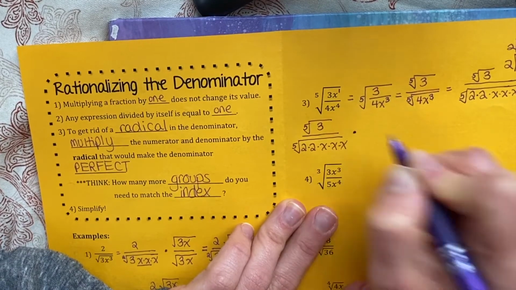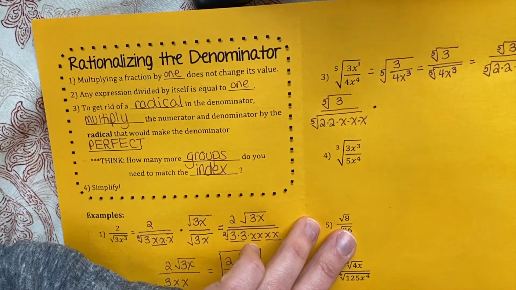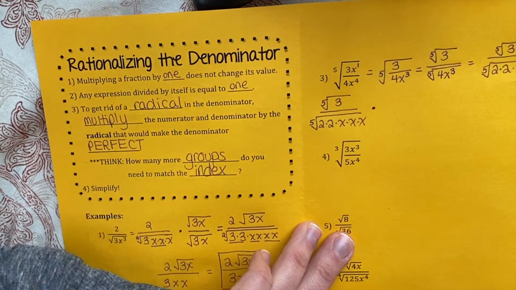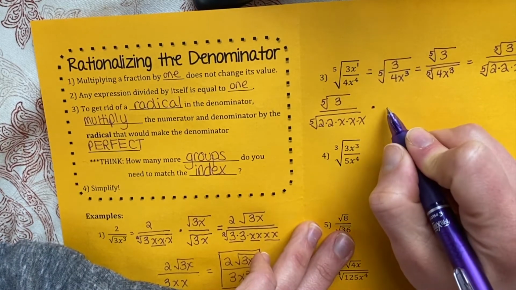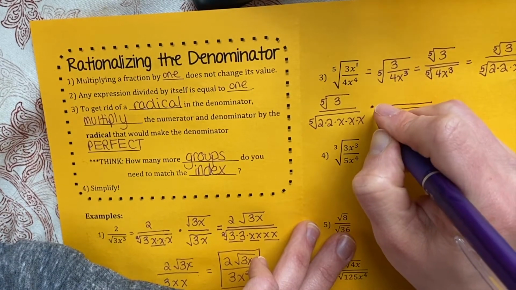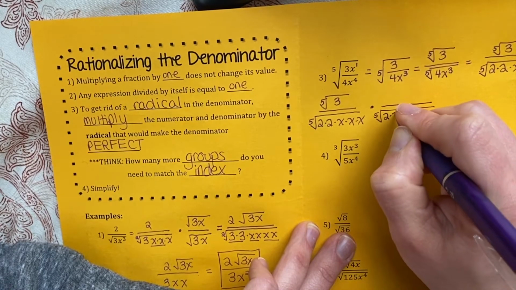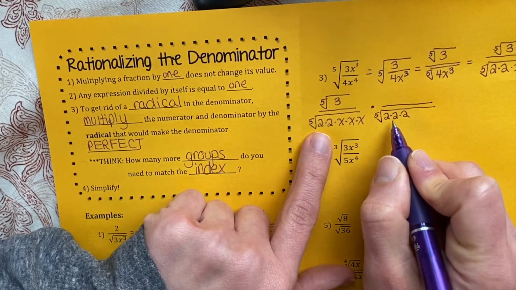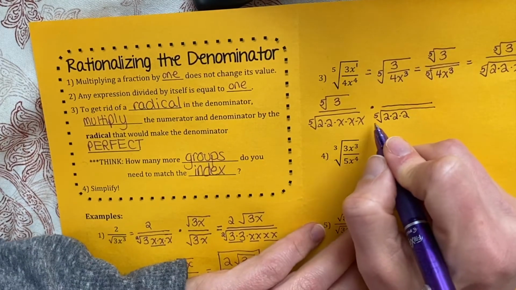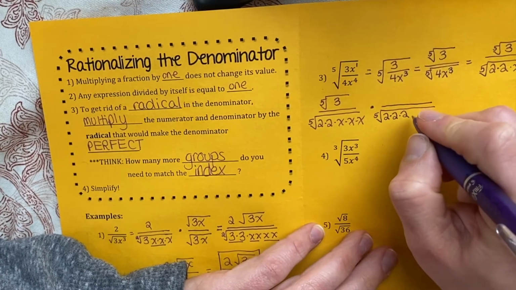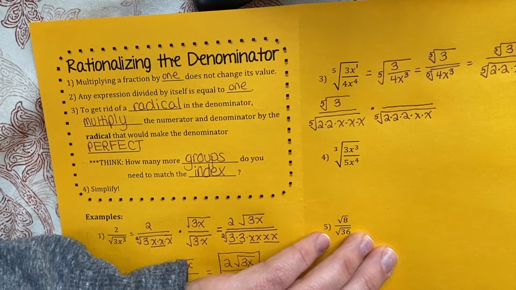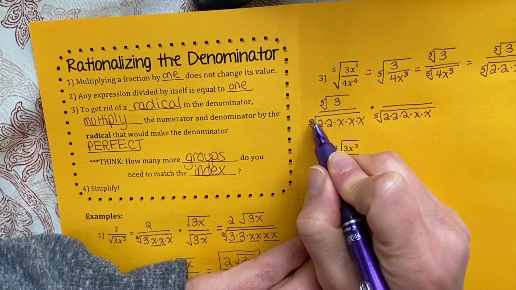Okay. We want a group of 5. So that means we need 5 2's, because in order to simplify this, we need 5 2's in order to take that 2 out of the radical. If you have 2 2's and you want to get 5, how many more do you need? And the answer is 3. So I need 3 more 2's, right? Because when I multiply these together, these 2's and these 3, I'm going to have 5 2's. Here I have 3 x's, so I'm going to need 2 more to get a group of 5 in the end. So you need to think, how many more do you need to get that group of 5?